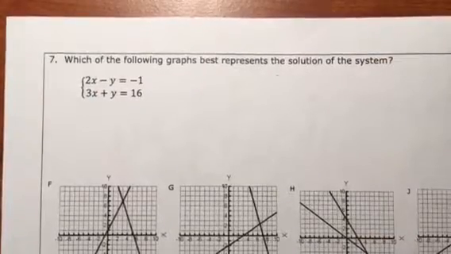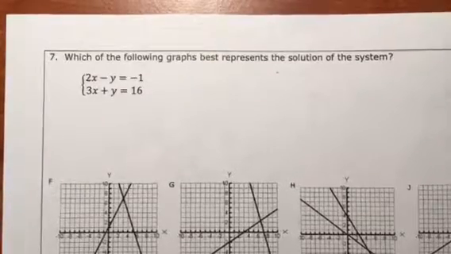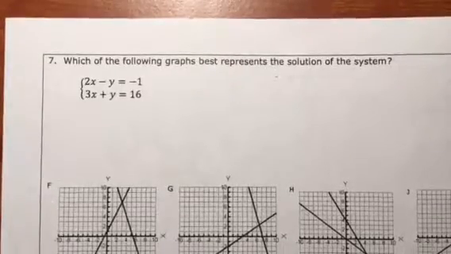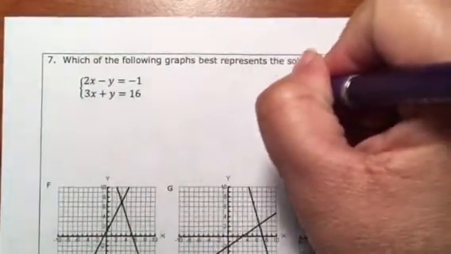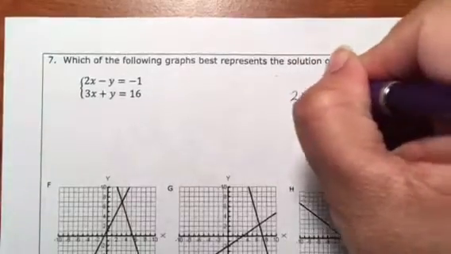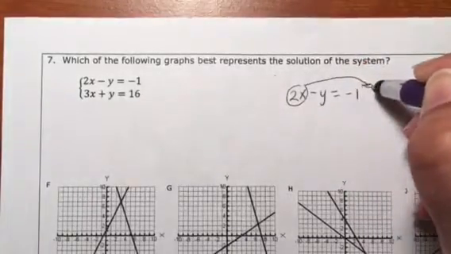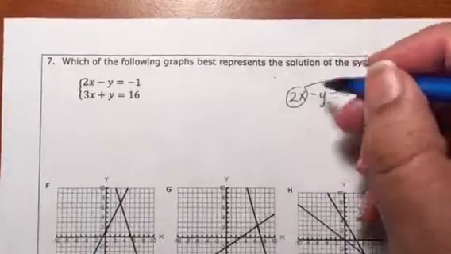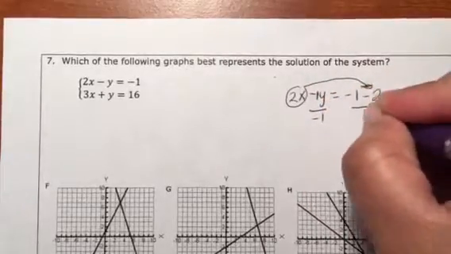Okay, number 7 on the back will actually take not too long. So again, you should see the word system, which means that we're going to solve both of these for y. So I'm going to write the top one on the side. I'm going to move the x, change the sign, divide by the number in front of the y. The number in front of y is technically -1, so I'm going to divide everything by -1.